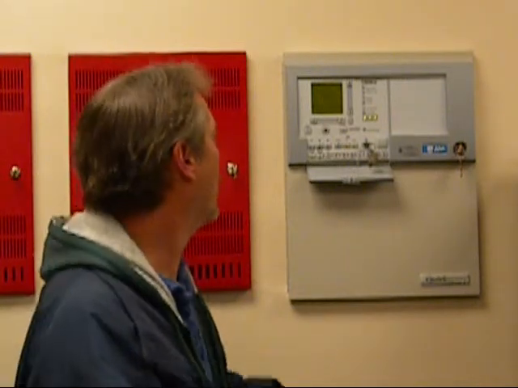I do believe they are all keys at this point. The key to the panel also fits the pull stations. They're all the same keys. So you would go to the pull station, open it, push the manual switch down, and close the pull station back up and lock it.